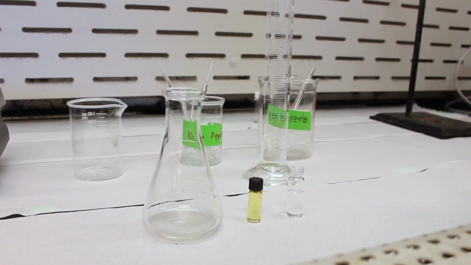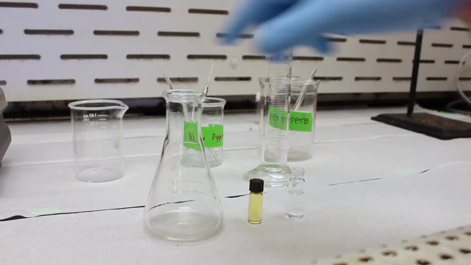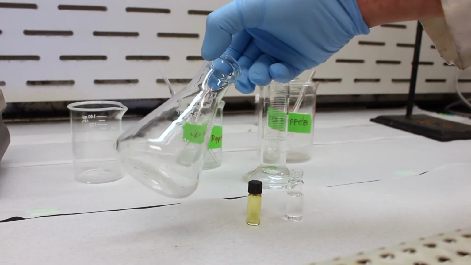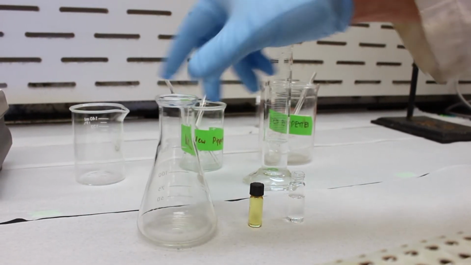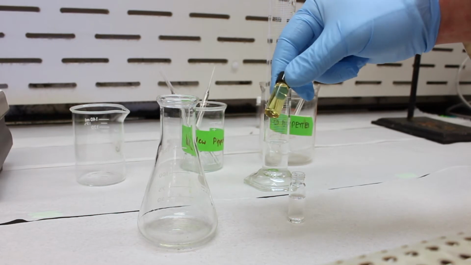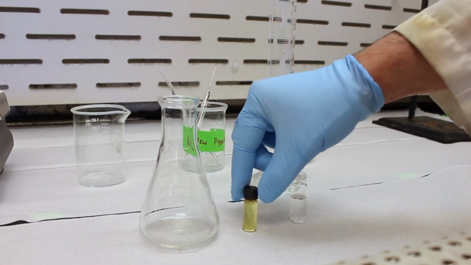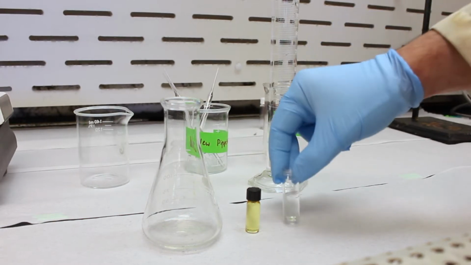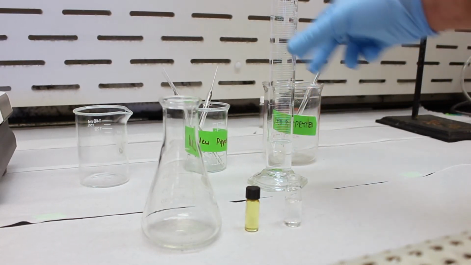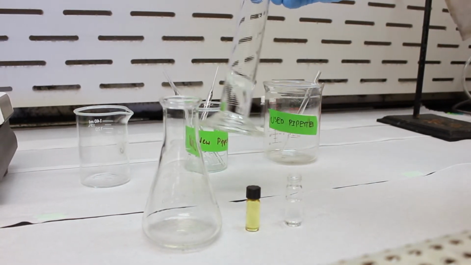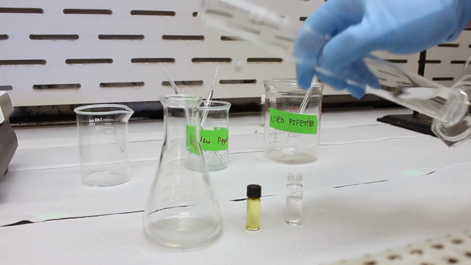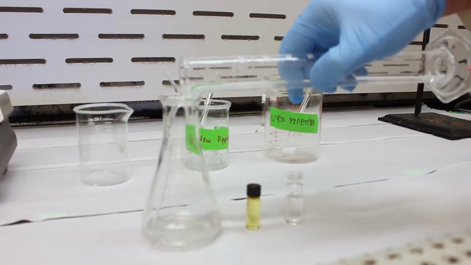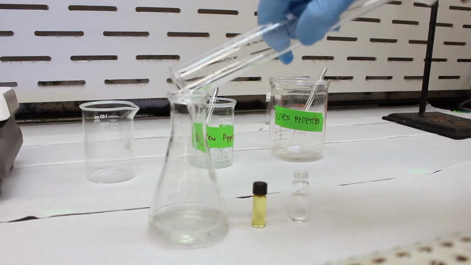Alright, so we're going to begin our acetanilide synthesis here, and we've got our reaction vessel, which is a 125 Erlenmeyer flask. We have 2 grams of aniline, which is a yellow liquid. We have 2.5 milliliters of acetic anhydride. These are our 2 reactants, and our solvent for this reaction is about 15 milliliters of water. First we're going to add the 15 milliliters of water to the Erlenmeyer flask.